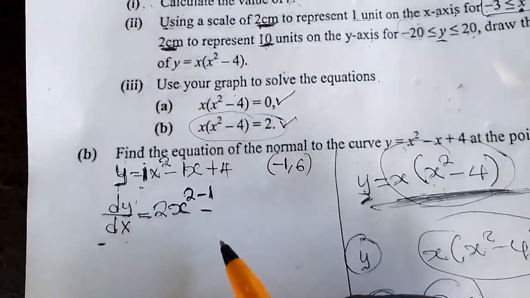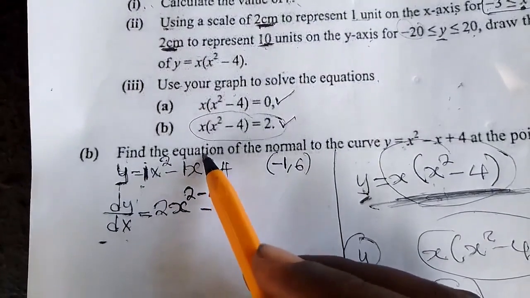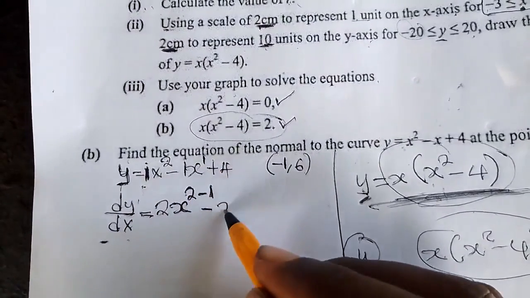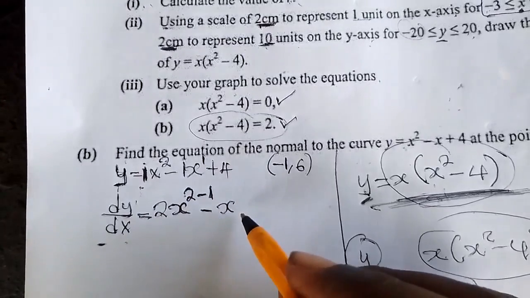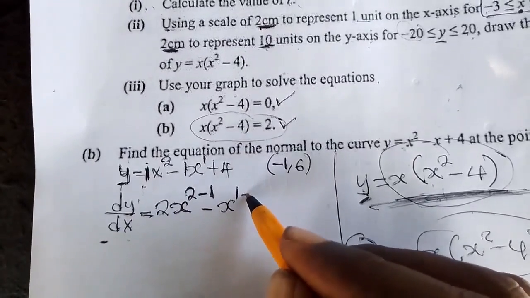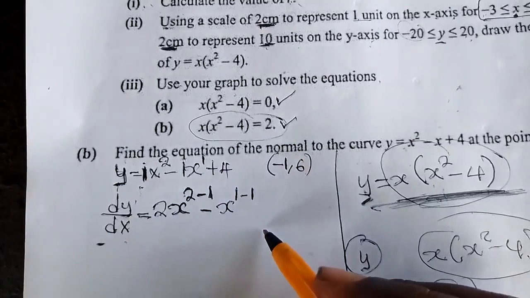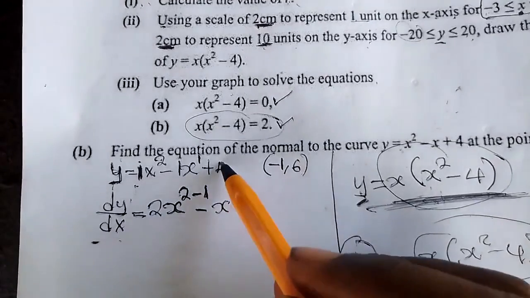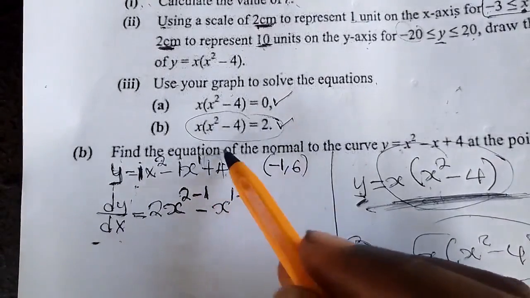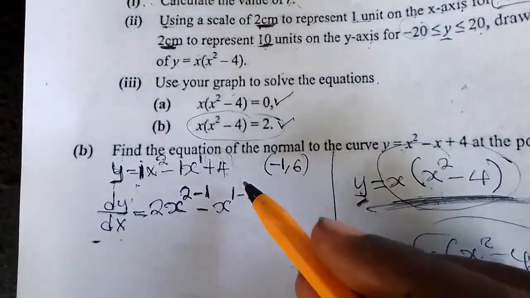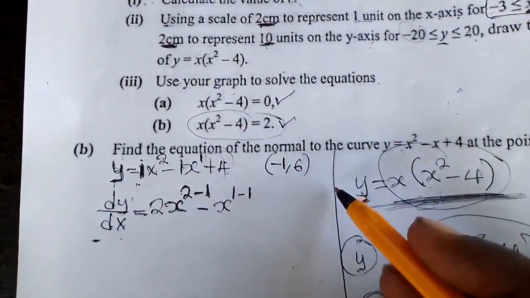Then minus: here there is 1, 1 times 1 is 1, then x. I cannot say 1x, I'll just say x, with the power 1 minus 1. Under differentiation, I said that you cannot differentiate a constant number, so the 4 I just leave it like that.